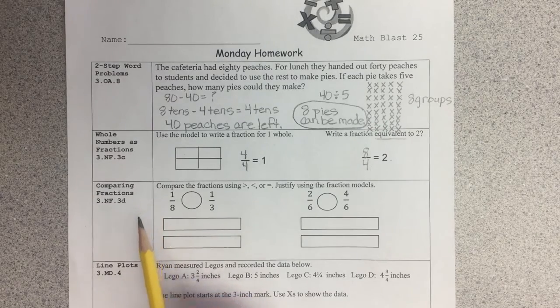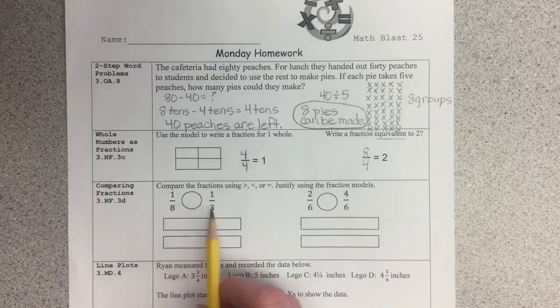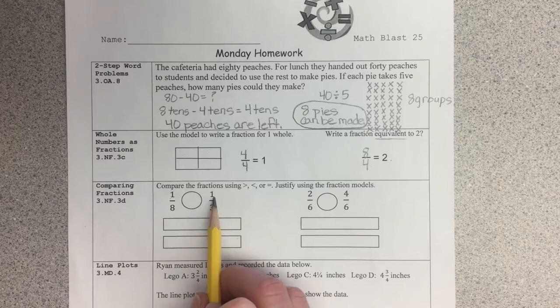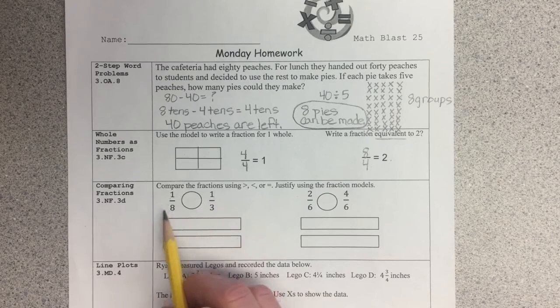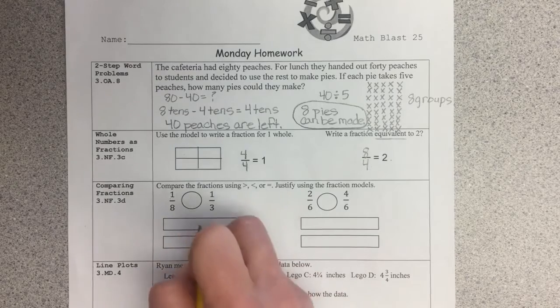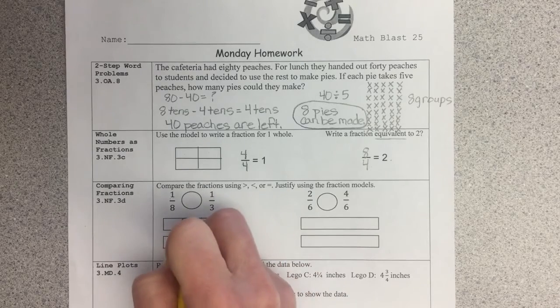Comparing fractions. Compare the fractions using greater than, less than, or equal. Justify using the fraction models. Here I have 1/8 versus 1/3. I notice that the number of pieces that I'm going to shade will be the same in each model. It is the units that will be different. I will have eighths in my first model, so I want to draw 8 equal parts.